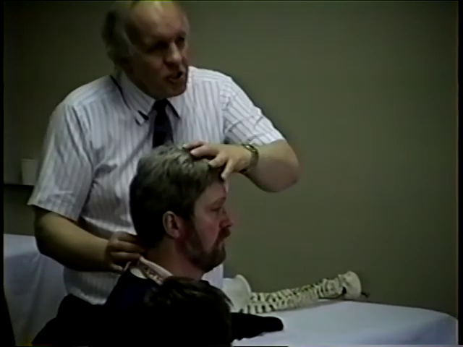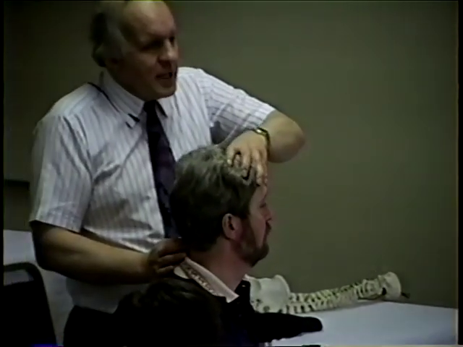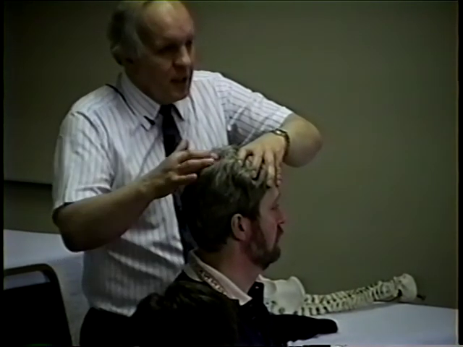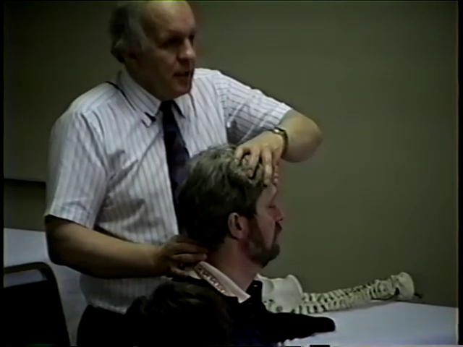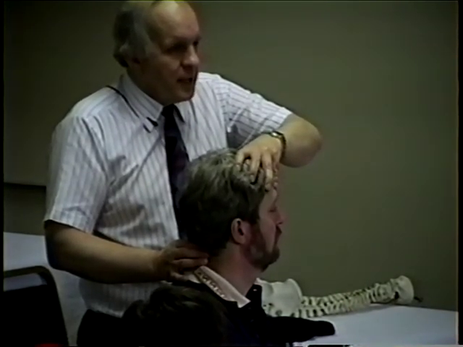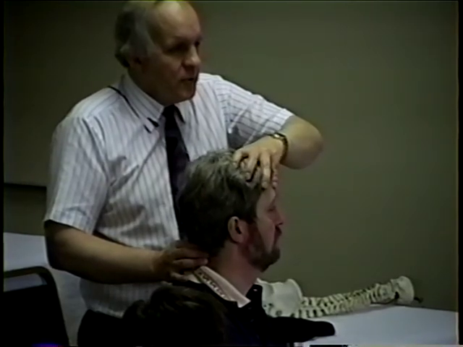Now, has that rotation occurred at the AA, or has it occurred within the mechanism of the occiput on the atlas when I do that? Is it possible? Certainly it's possible if you do it like this and like that. I can absolutely produce that motion, no question.